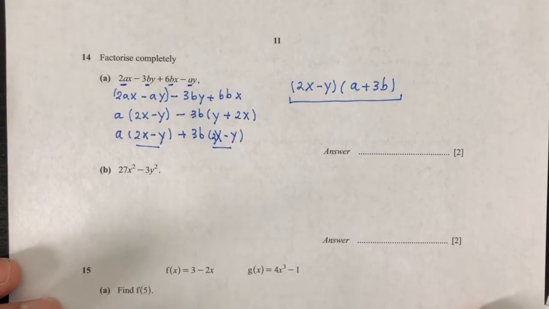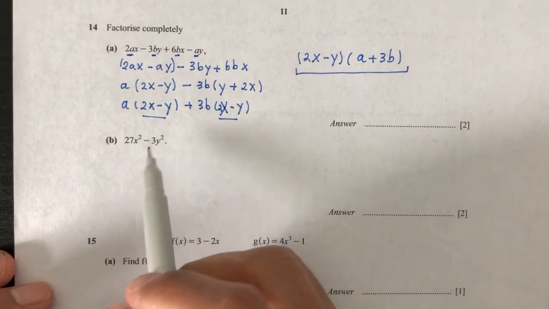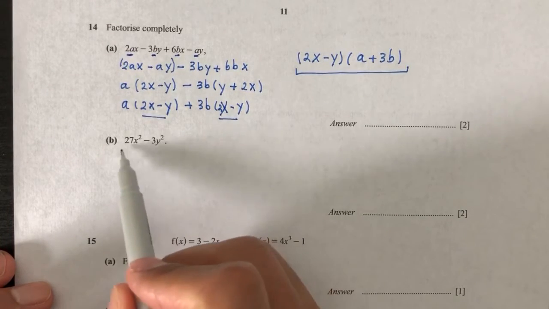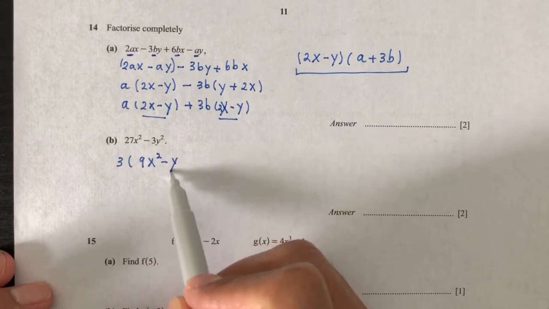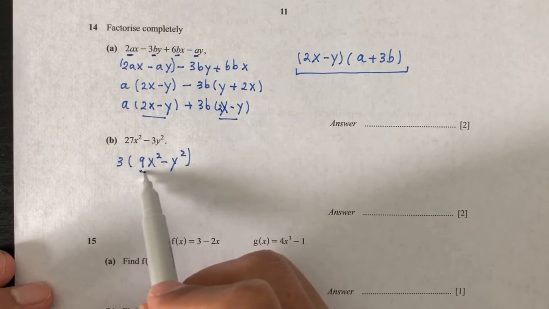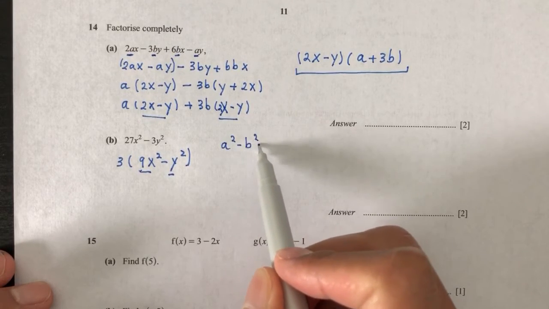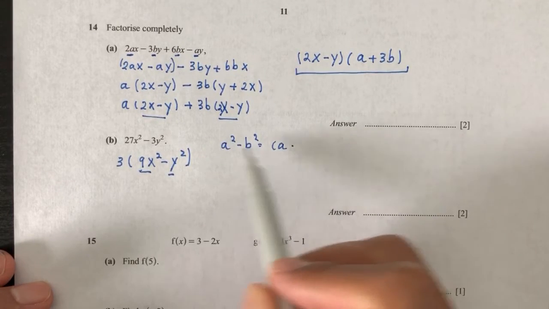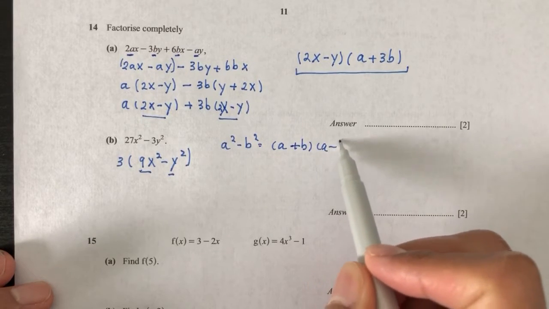And that will be your answer for part A. Now for part B, we observe that we can take 3 out. We have 9x squared minus y squared. So now here we have square numbers, so we know that when we have subtraction of square numbers, it becomes a squared minus b squared equal to a plus b, a minus b.